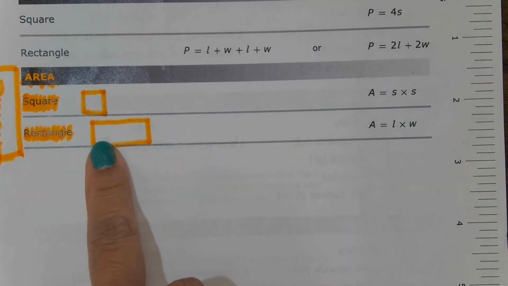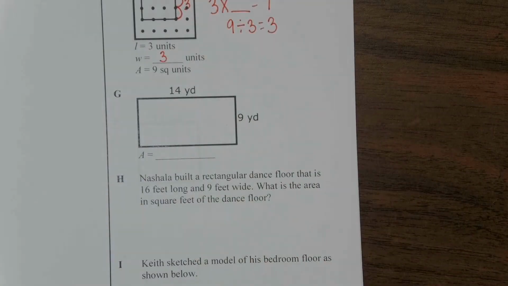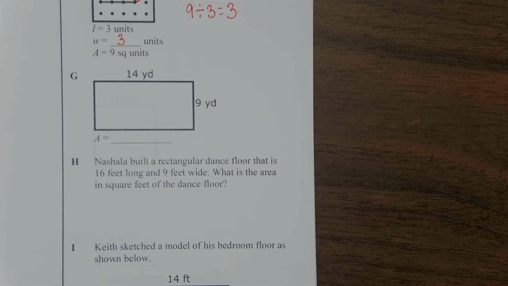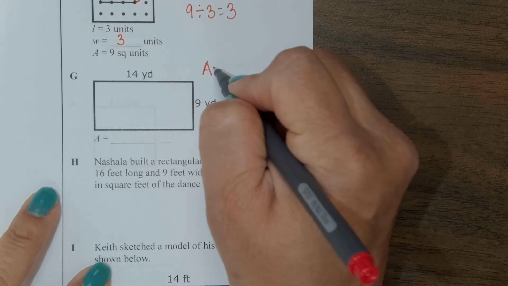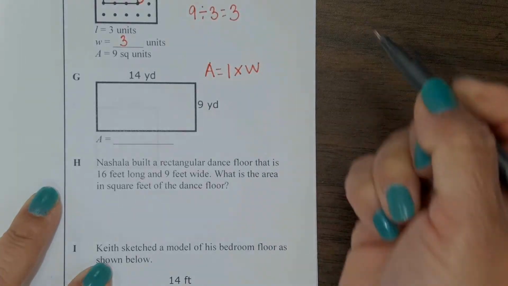Okay, so for a rectangle, my area equals length times width. So on letter G, we're going to go ahead and write it on the side, A equals length times width.